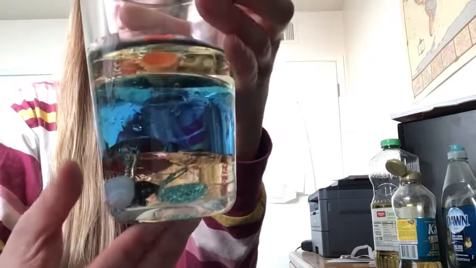So you could do this with any objects you have around the house. You could figure out what will float on top of water, the oil, anything like that. So there you go.